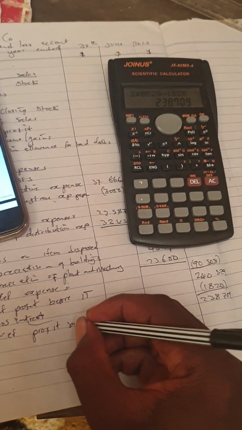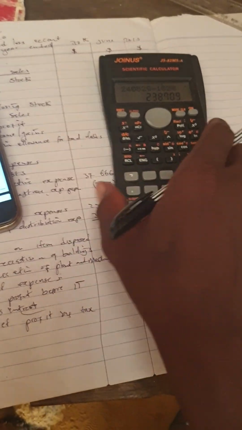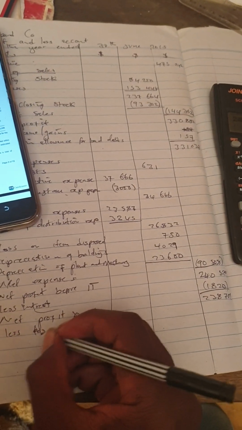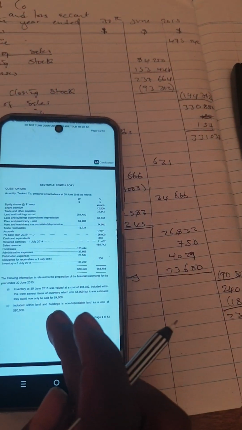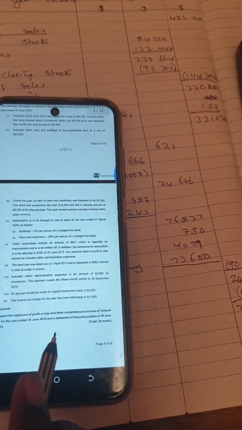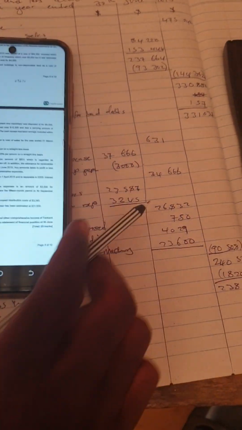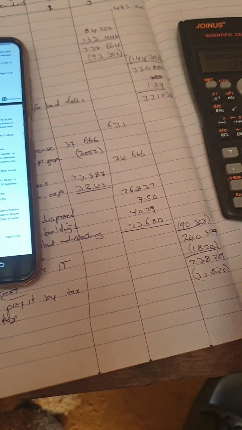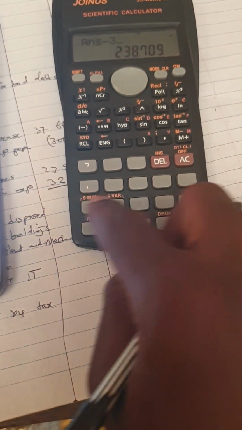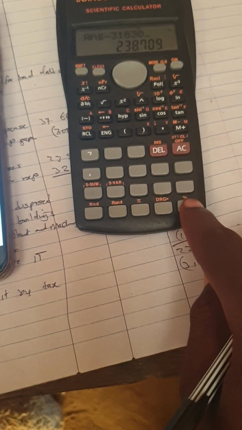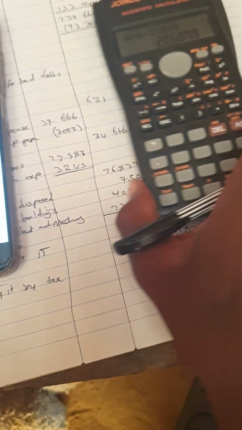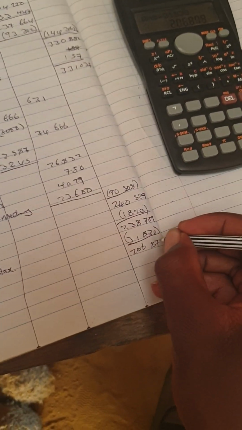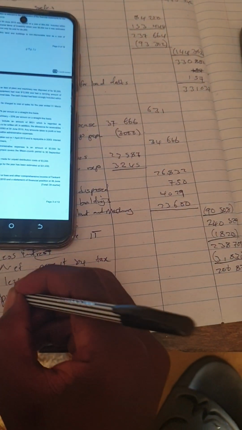Net profit before tax. Then we are going to less our tax. Our income tax is given in the last adjustment as estimated to be 31,830. So from that figure, we're going to remove our tax of 31,830. This gives 206,879 as our profit for the year.